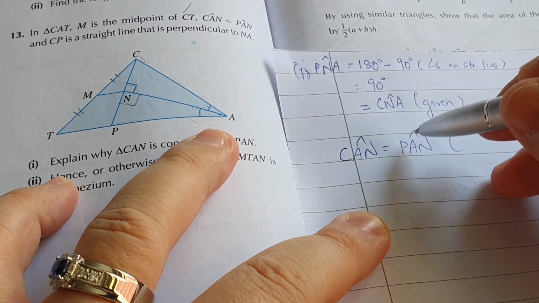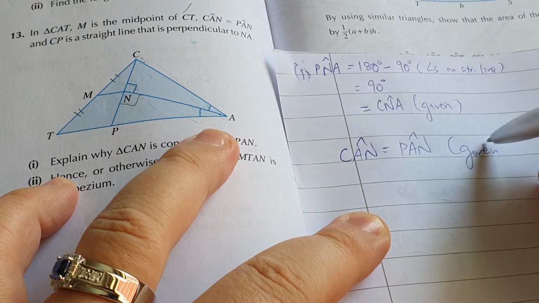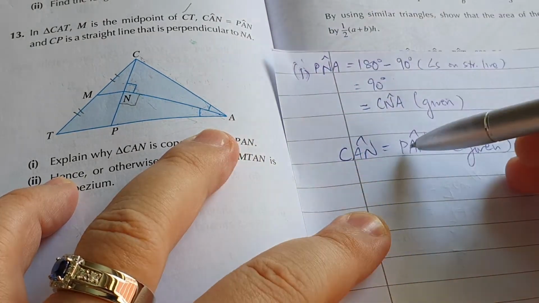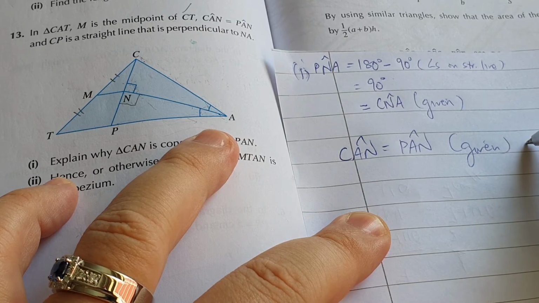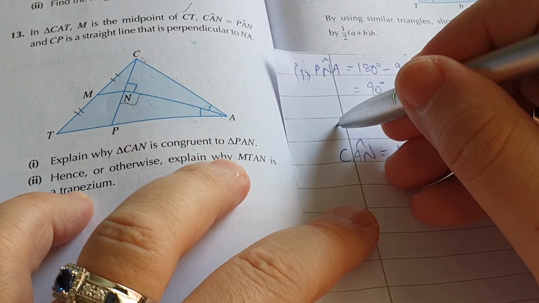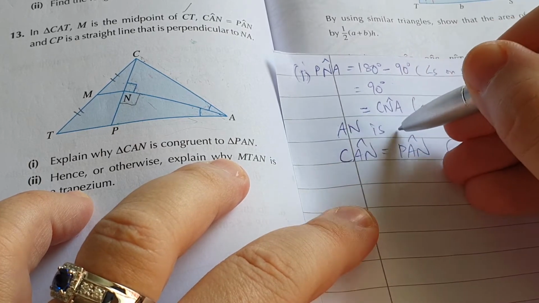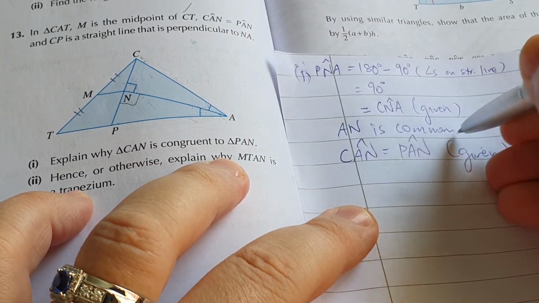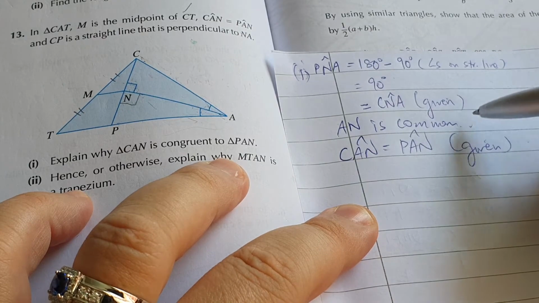Then you ask, how do you know? You told me, you are the one who told me. Okay, so angle, but in between there's a side, right? So the side AN is common. So don't you agree? It's angle, side, angle.